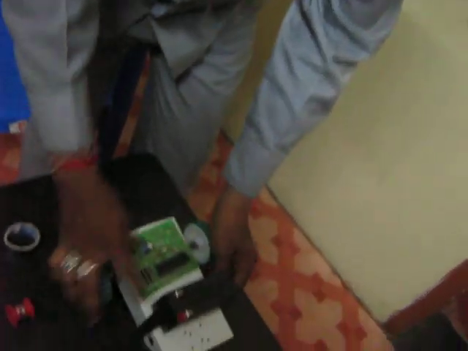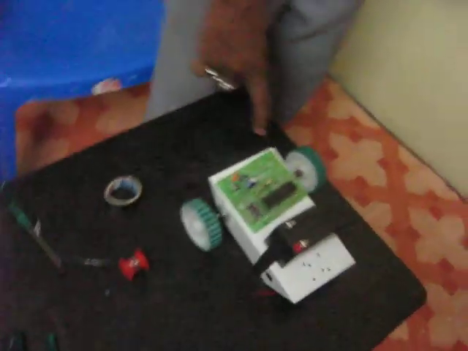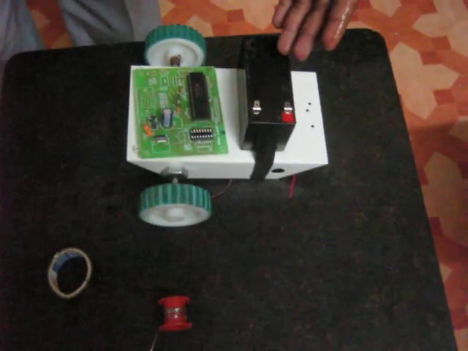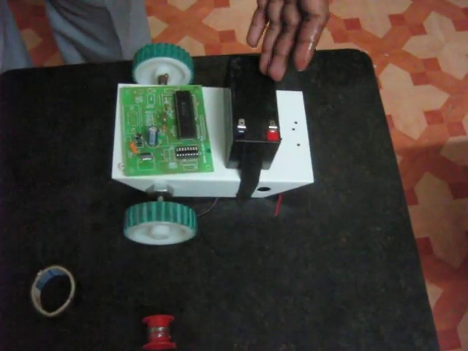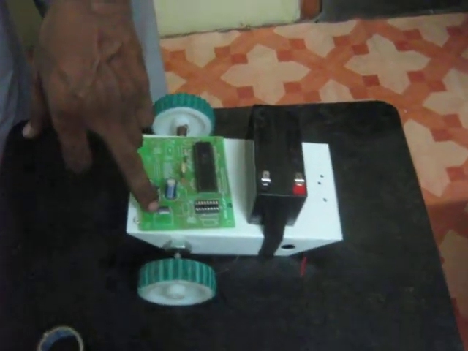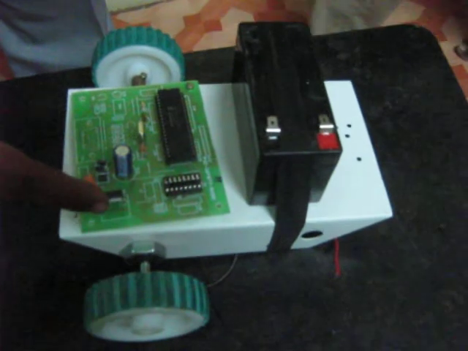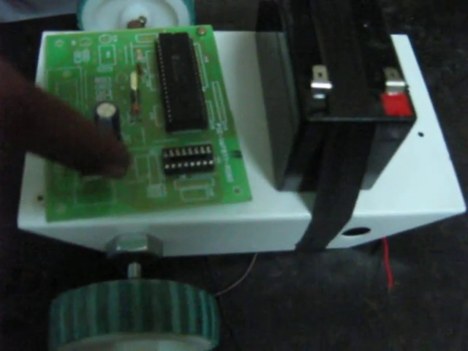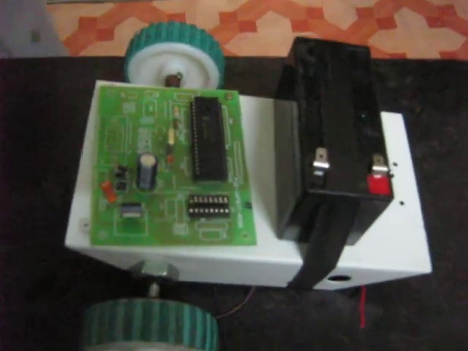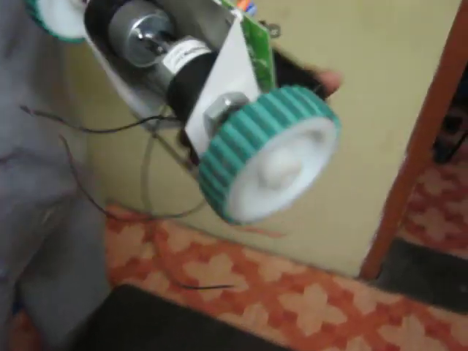Once you have fixed the battery with the tape, connect this positive and negative to your microcontroller board. This is the DC power supply, a 12 volt 1.3 Ah rechargeable battery. From the battery, 12 volt comes over here. Here you have a 5 volt regulator. This converts 12 volt into 5 volt, that is, it regulates, and then it gives power supply to your microcontroller and L293. Now the assembling of the robot is over.